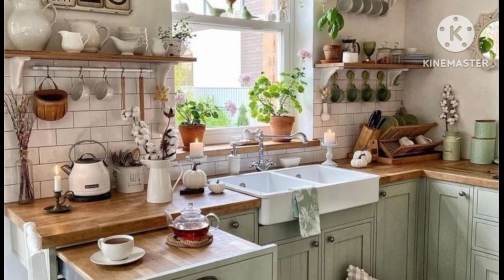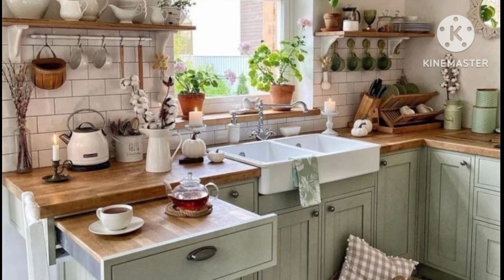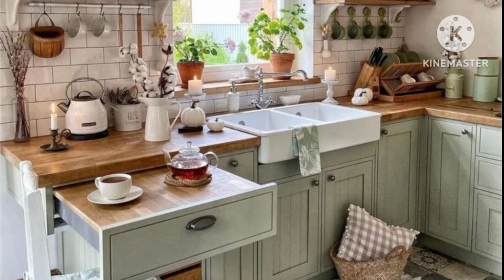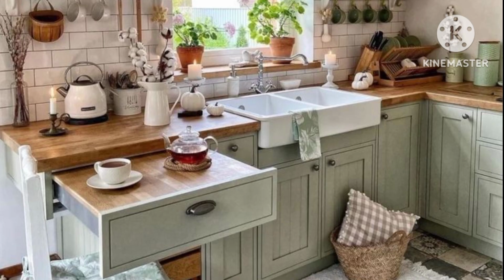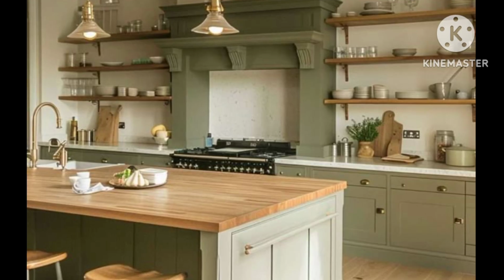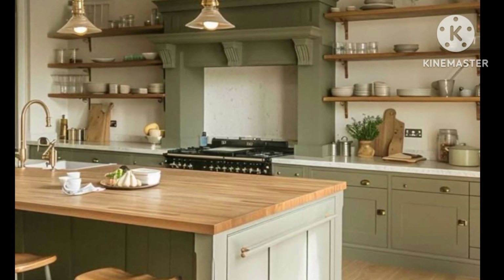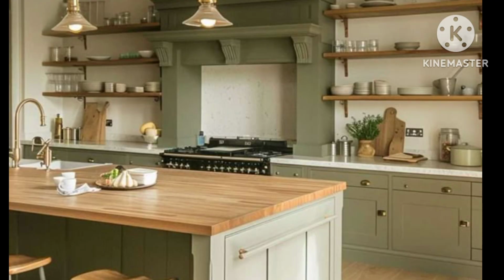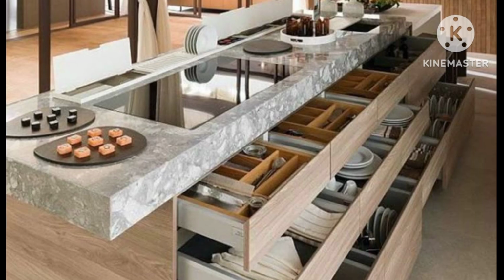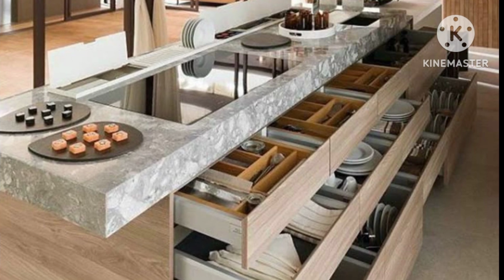Hang items on hooks or wall racks to hang pots, pans, and cooking tools to save drawer and counter space. Organize by category. Keep similar items together: baking tools, spices, canned goods, so you always know where to find them.